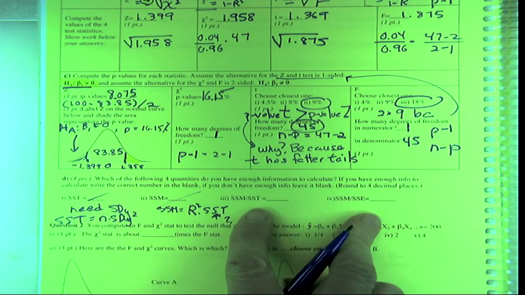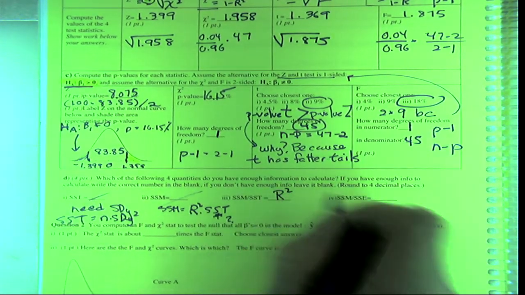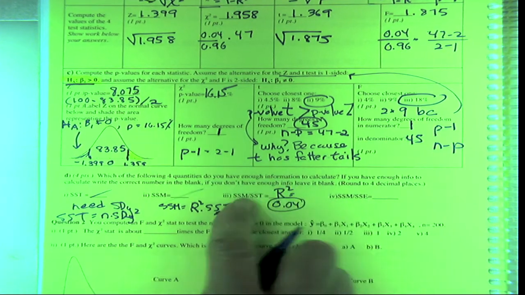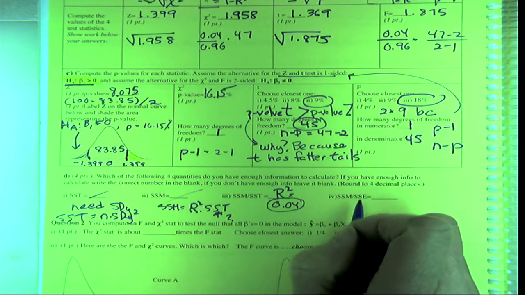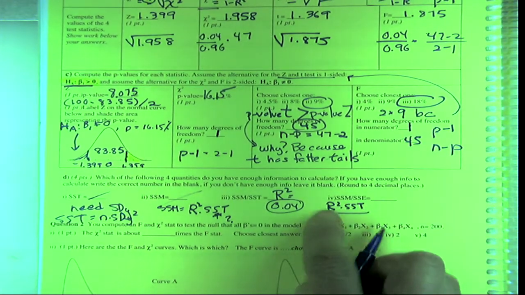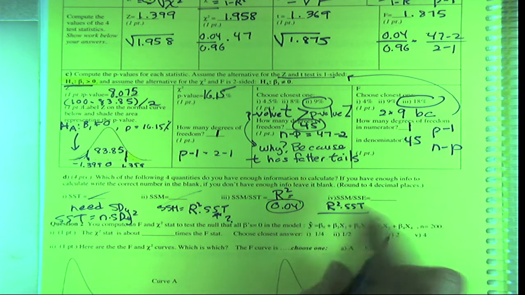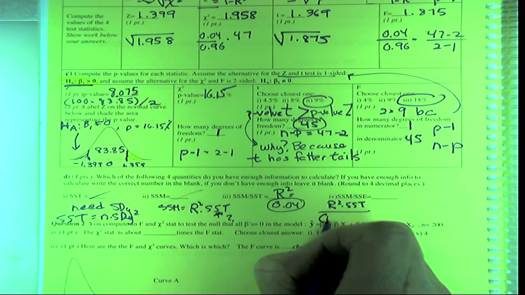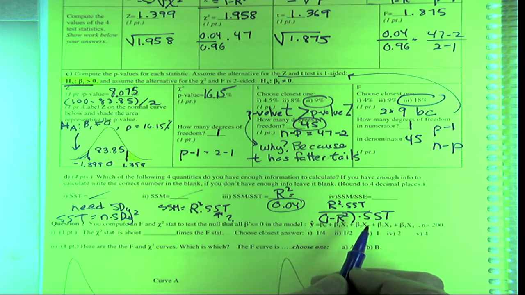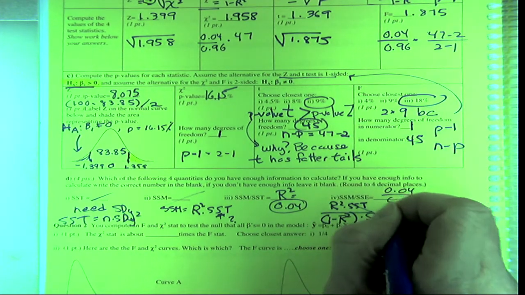All right, but we can do this ratio just because of this relationship. Look, SSM over SST is R squared, see? That's the proportion, right? So we can do that one, and that is equal to just 0.04. That's your answer there. How about this one? We can do this one too, because SSM is R squared times SST. Remember, the sum of squares model is the proportion of the total variation of the y's that's due to the model. And SSE is the proportion of the total variation of the y's that's left in the errors. So we can do that. So what is the answer? The answer would be 0.04 over 0.96.